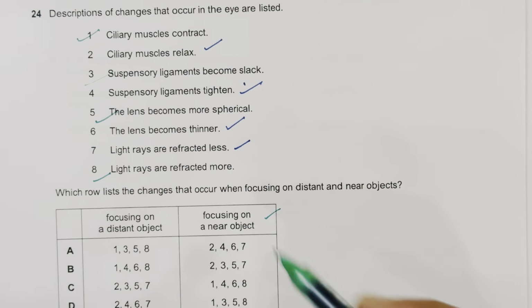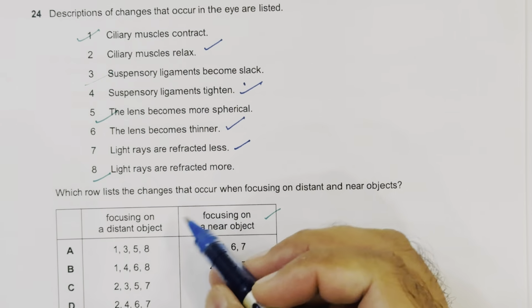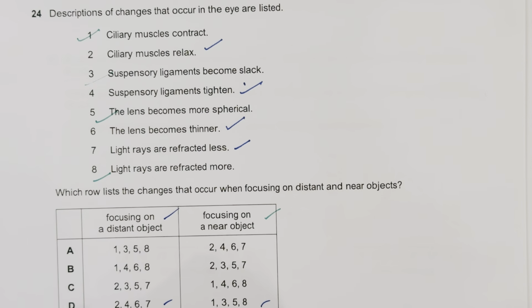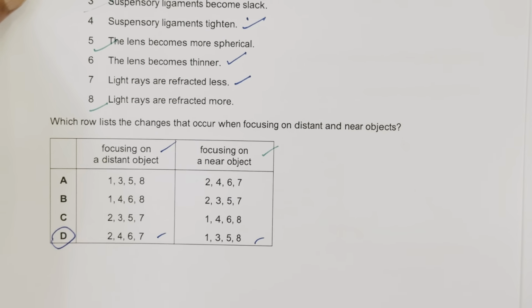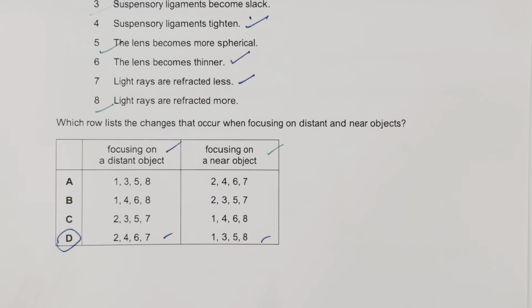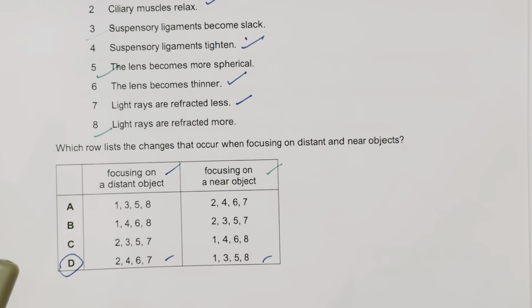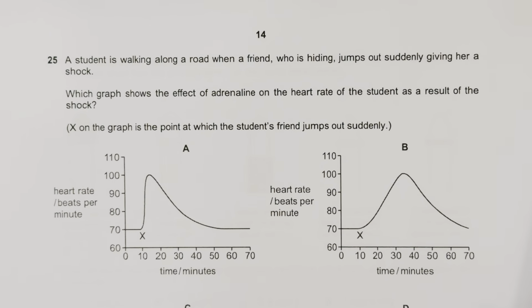So option number D is carrying those options in the relevant boxes. So option number D is the right answer for MCQ number 24. Moving to question number 25.